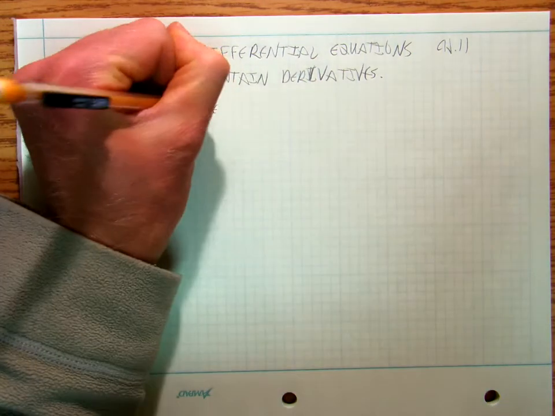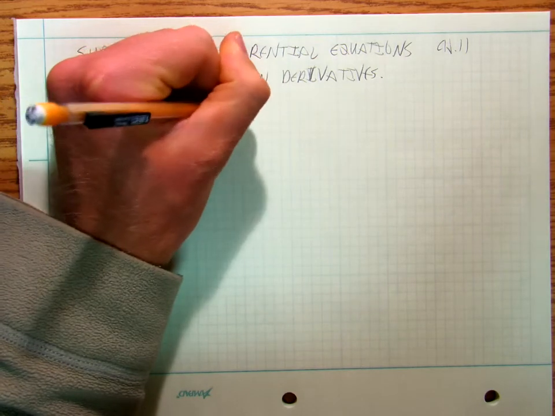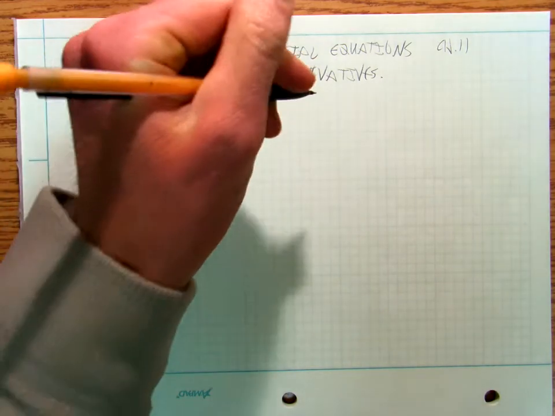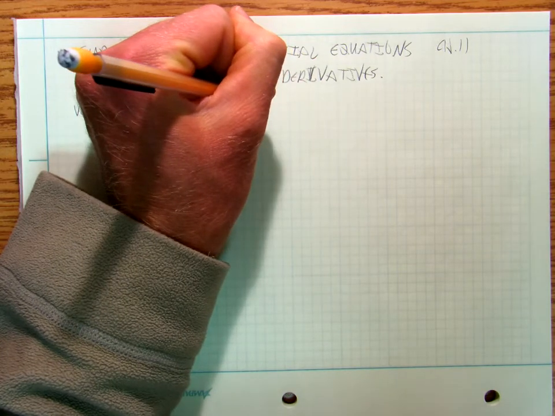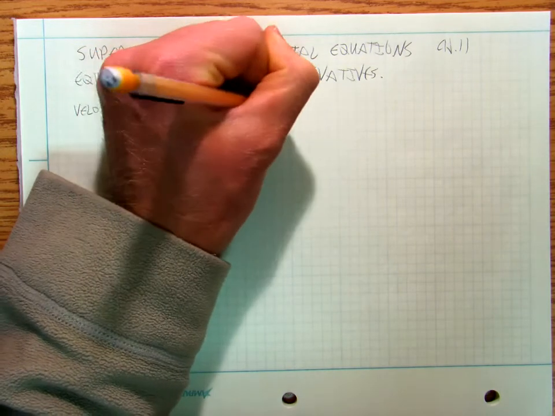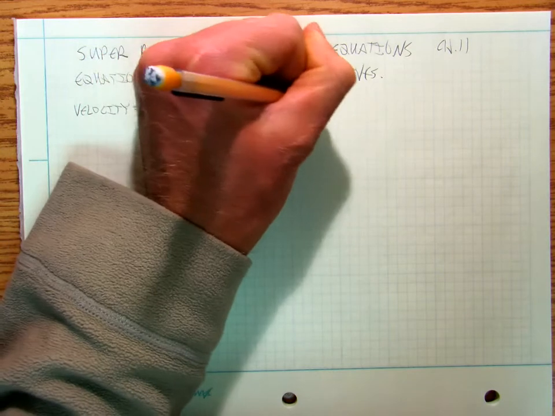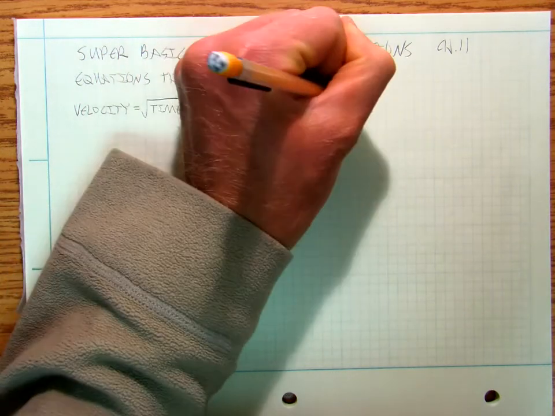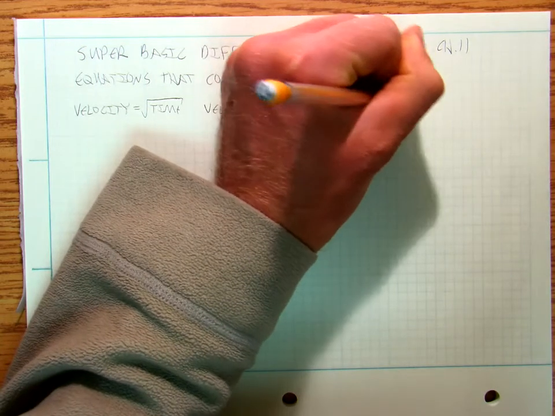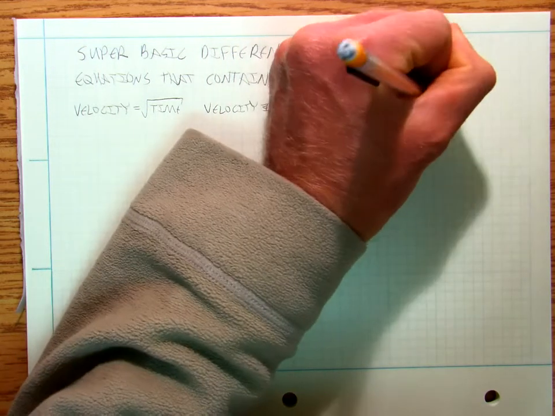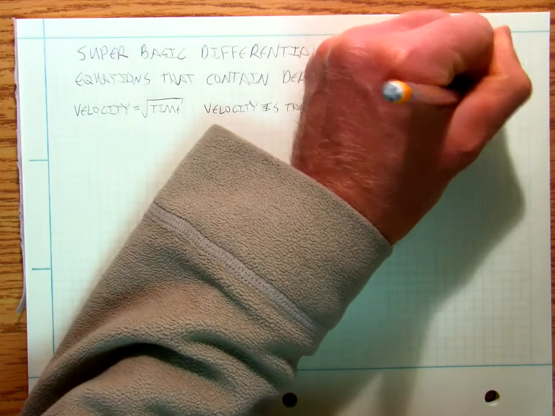And we also know that velocity is the first derivative of position.